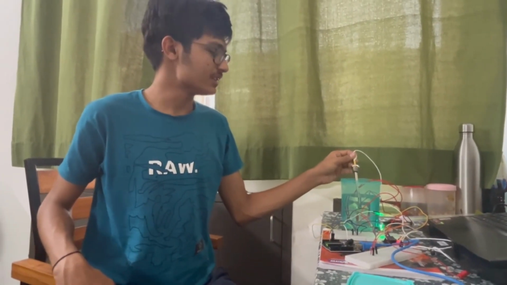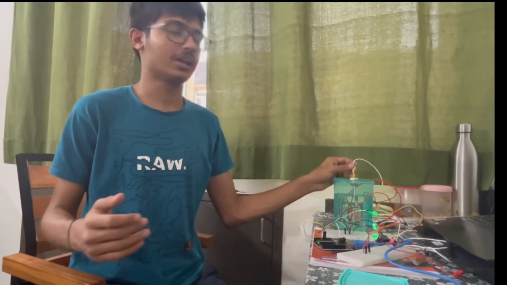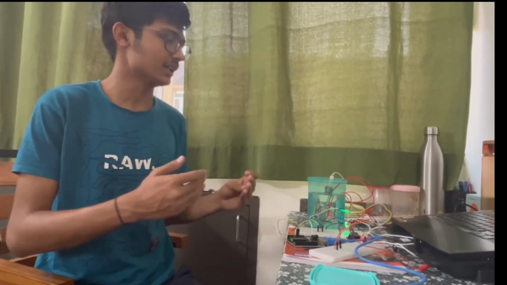So this is the PT100 temperature sensor, whose working principle is that it measures the resistance across it. It has a platinum wire in it, whose resistance increases linearly with temperature. It has a fixed 100 ohm resistance at 0 degrees Celsius. So as the temperature increases, the resistance across it increases, and from the standard data table or data sheet of the PT100 temperature sensor, we can find out the temperature accurately.